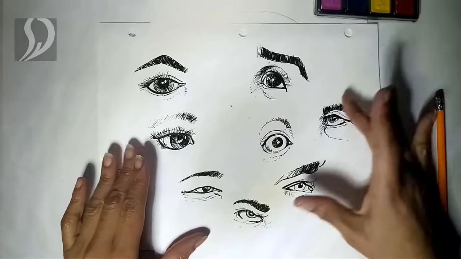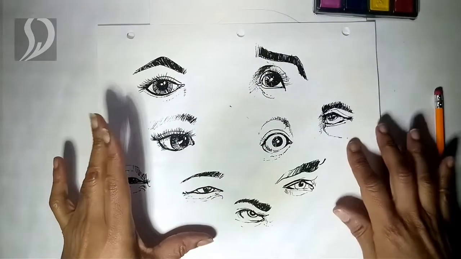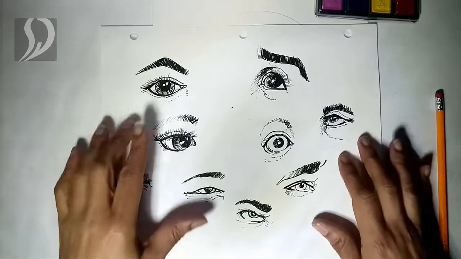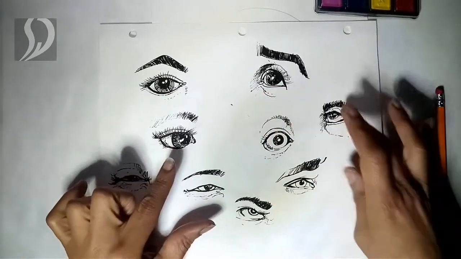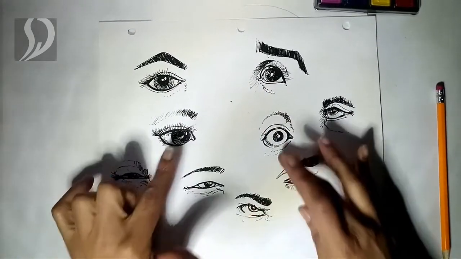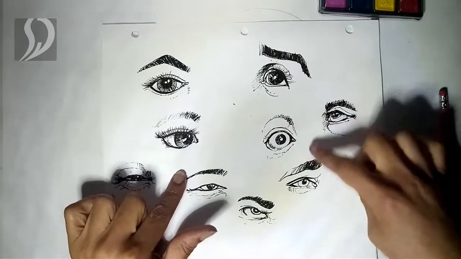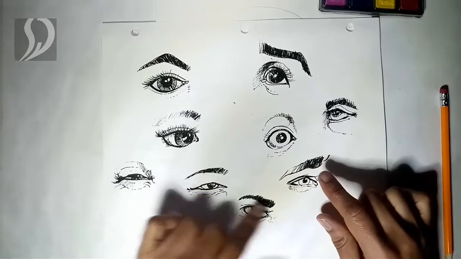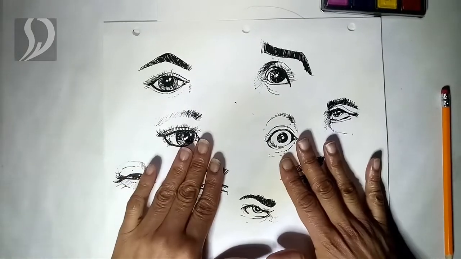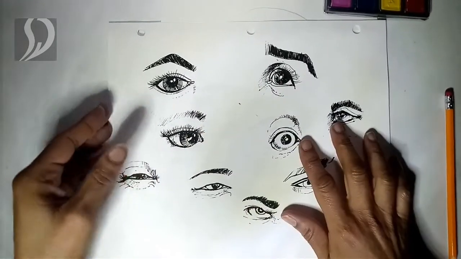Hello, scholars. We're going to work on the eye. We're going to do an eye study. The eye has so many expressions: happy, sad, all emotions. Even the eyebrow has a way to help express each emotion. Let's take a look at how to draw them together.